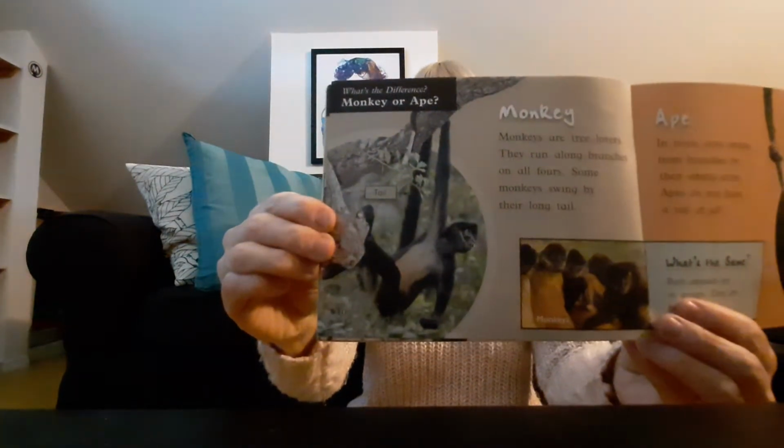What's the difference, monkey or ape? Monkey. Monkeys are tree lovers. They run along branches on all fours. Some monkeys swing by their long tail. And we see monkeys and then the monkey's tail that it is using to swing.